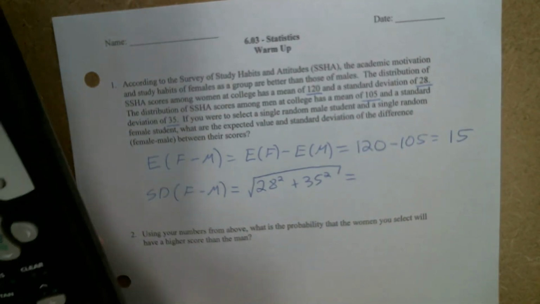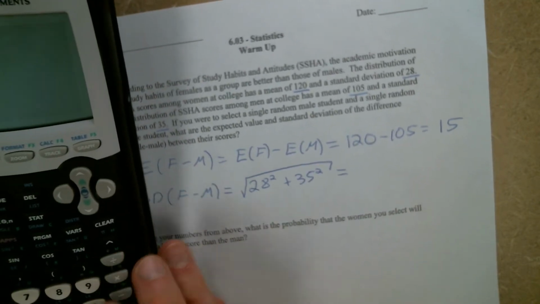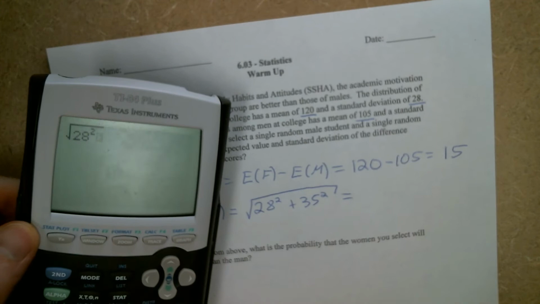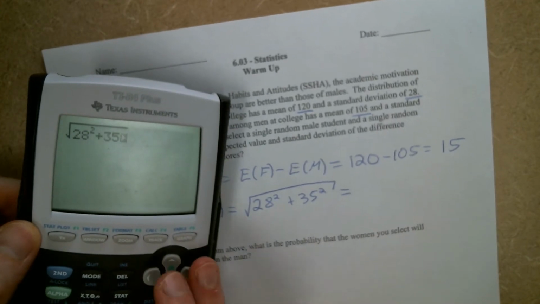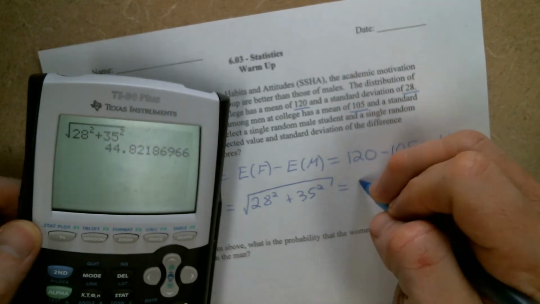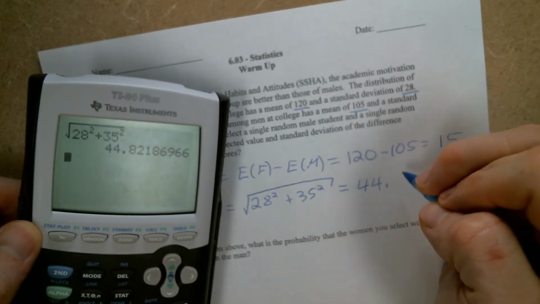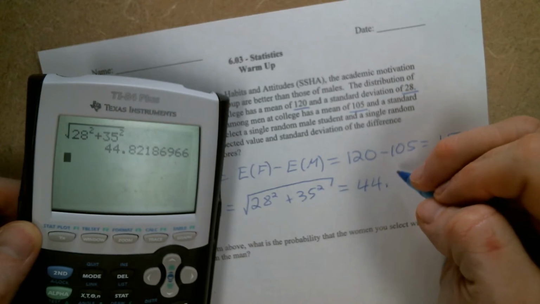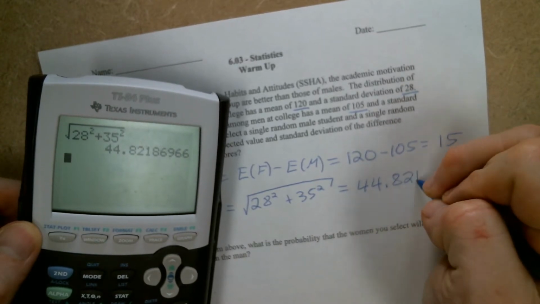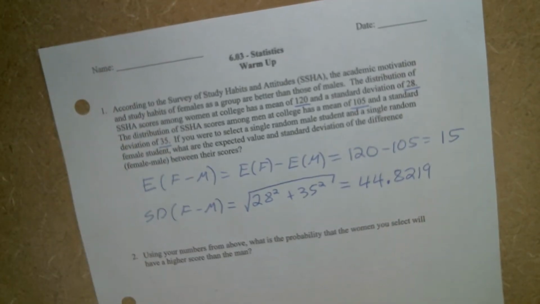All right, kind of looks like the Pythagorean theorem. So the square root of 28 squared plus 35 squared gives us a new standard deviation of 44.8219. We'll go 4 decimals this time.